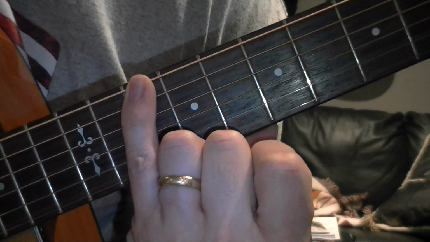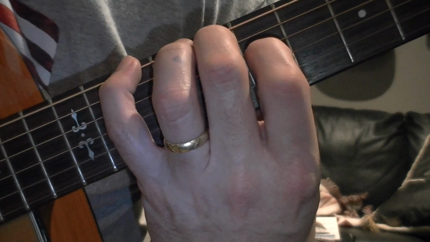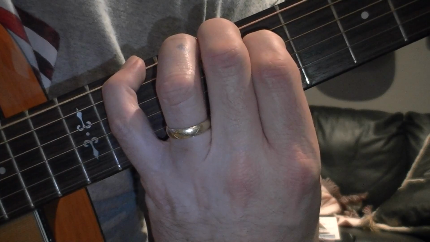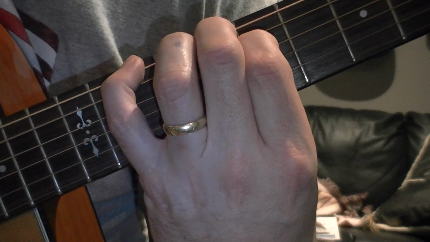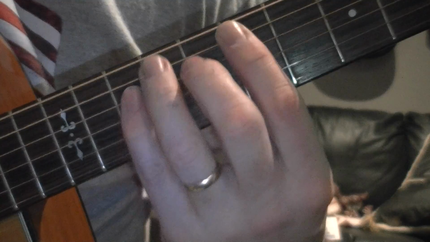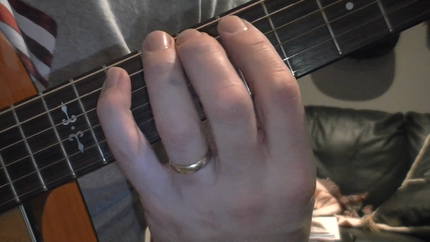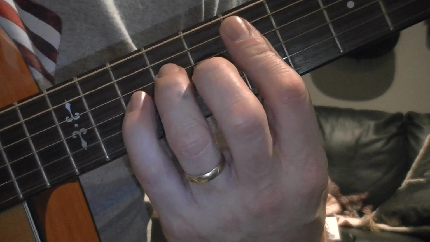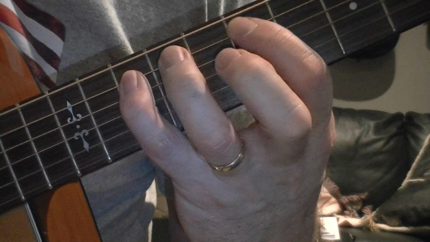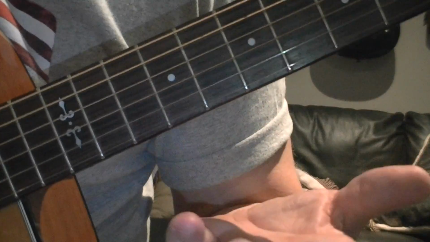We step over to the 2nd now. We can play it right here. We're going to skip that 3rd, hit that 4th, and then we don't need the 5th, we need the 6th. That's your D minor. Now we're going to roll over to that 3rd. We're going to skip the 4th, hit that 5th, skip the 6th and hit the 7th. There's your E minor.